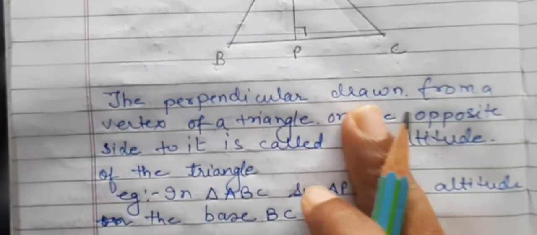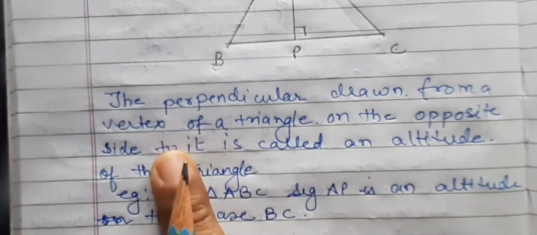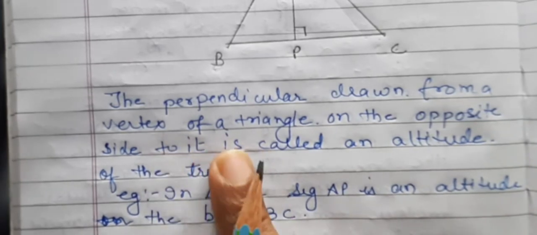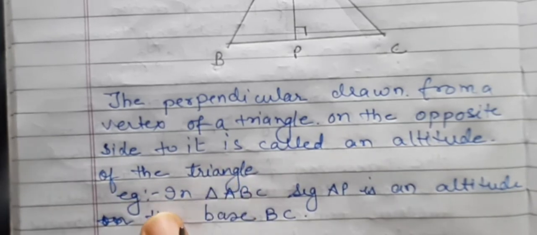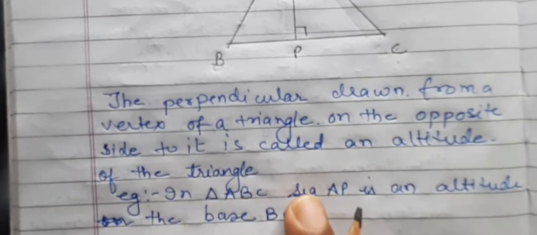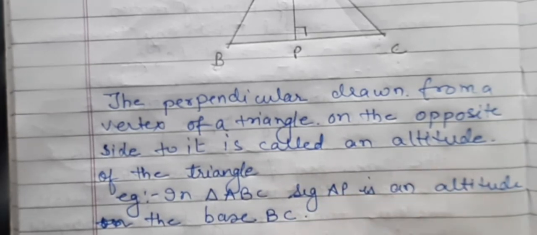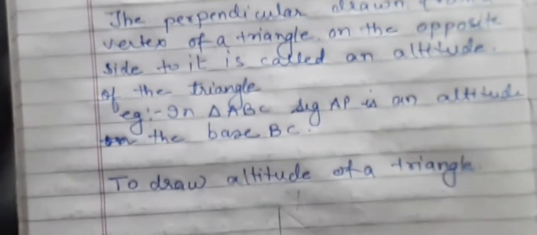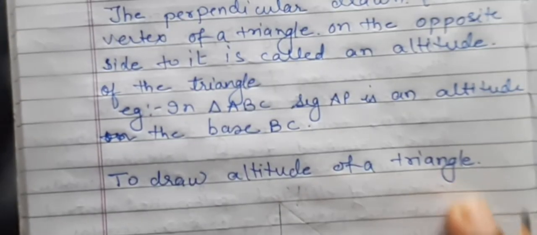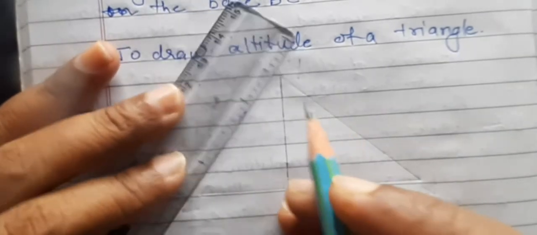Now, a perpendicular drawn from a vertex of a triangle on the opposite side of it is called an altitude of the triangle. In triangle ABC, segment AP is an altitude to the base BC. Now to draw the altitude of a triangle, for this we will need a triangle over there. So I'll be drawing a triangle.